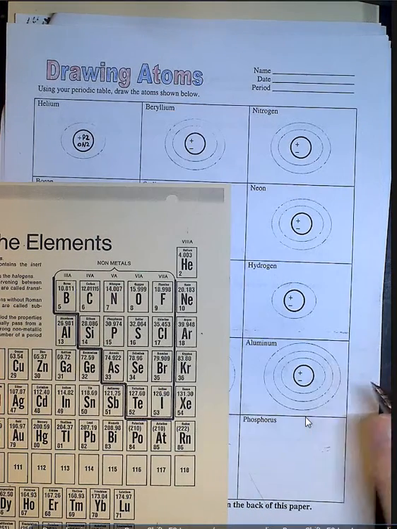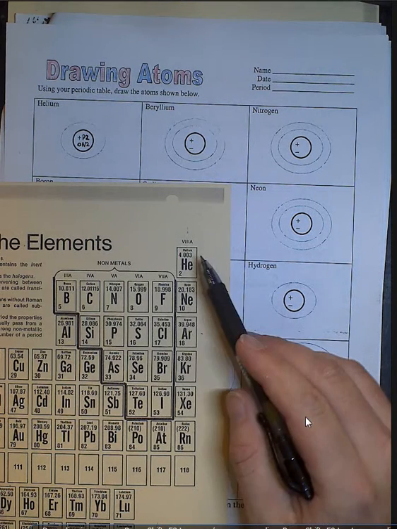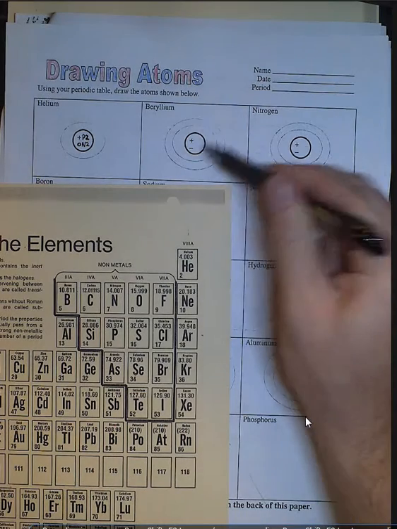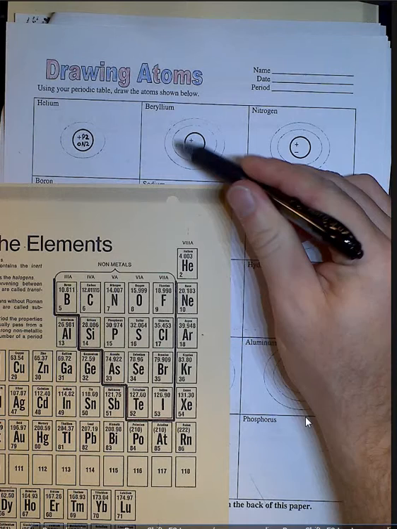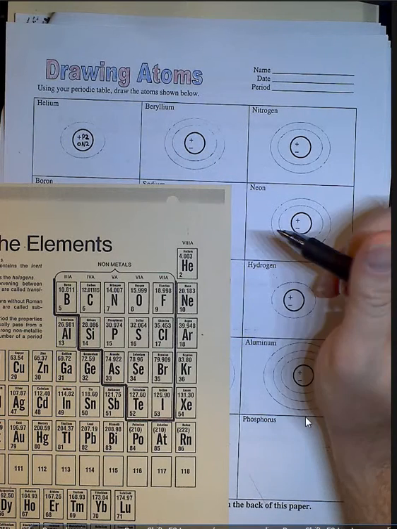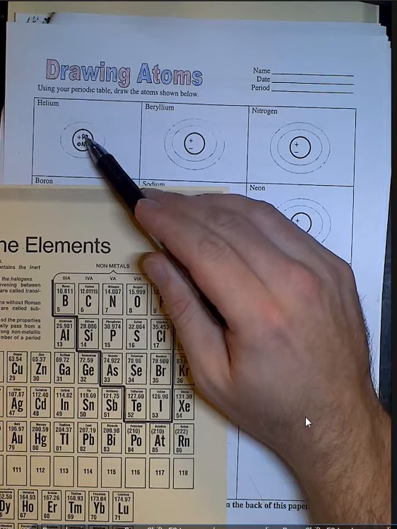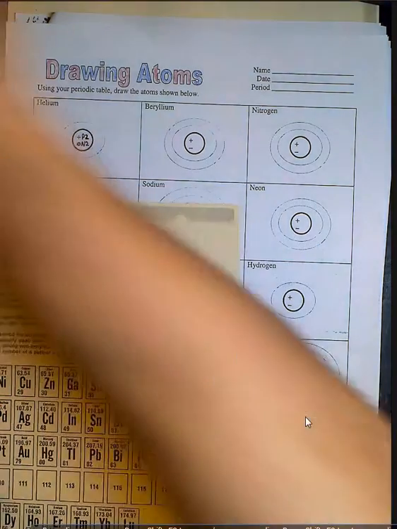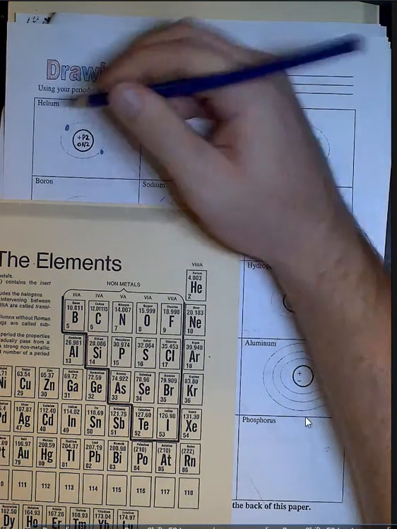Okay? For helium, right now our protons equal our electrons. We have a different number of valence shells. Each one of these rings is called a valence shell. In our first ring, you can only fit 2 electrons, and that's all we have here. We have 2 protons, so today we have 2 electrons. I'm just going to draw them on here. 1, 2. You can put them anywhere on that ring.